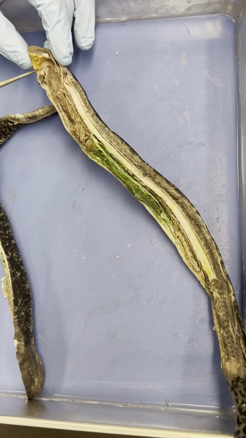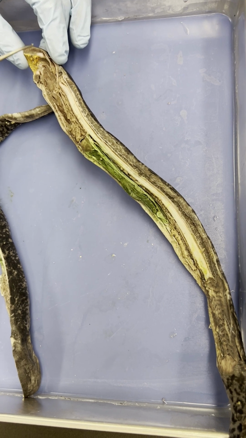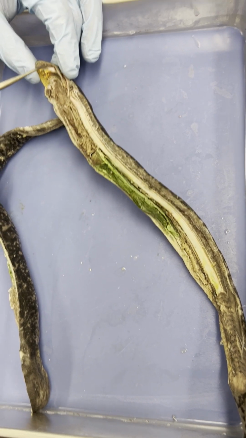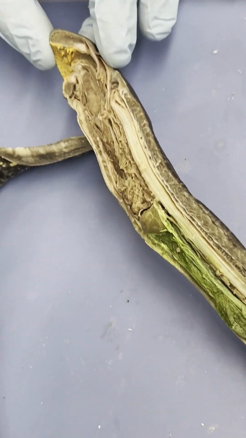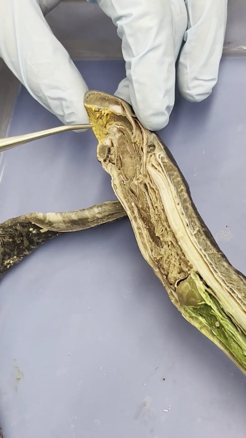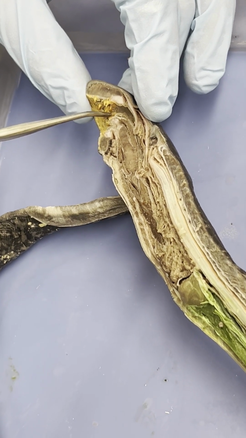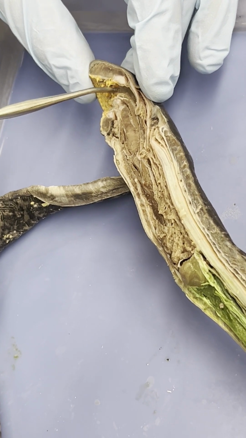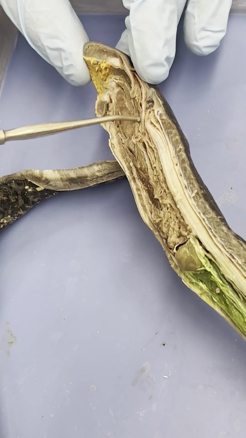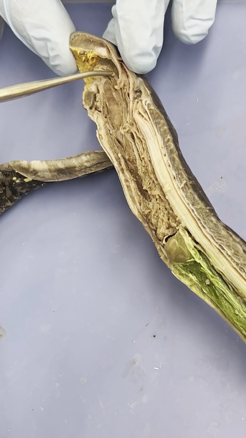So here's the opening right here of the mouth, essentially. Here we actually have some buccal muscle helping this lamprey latch on to whatever host fish or rock that it can latch on. So if we go down this buccal funnel or the buccal cavity a little bit, we're going to run into the pharynx, kind of right into this area right here.